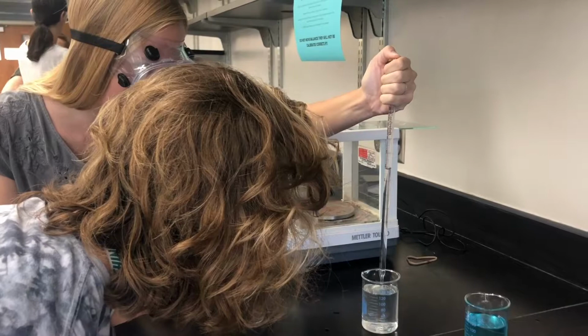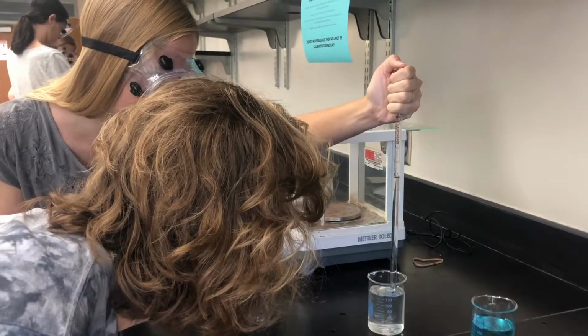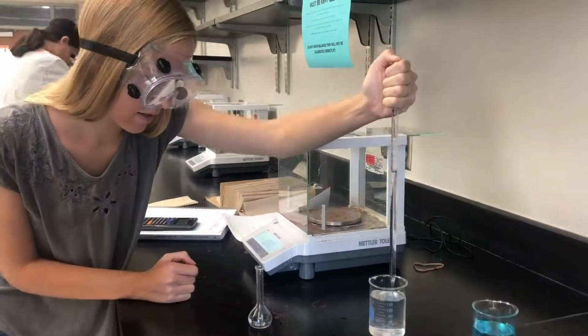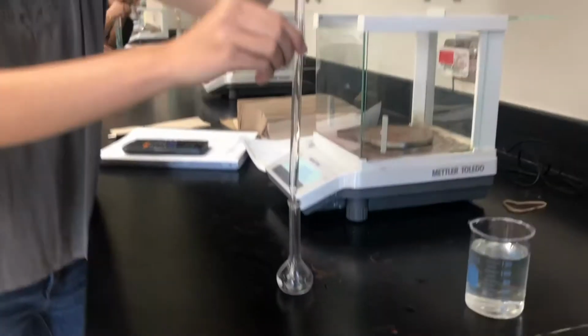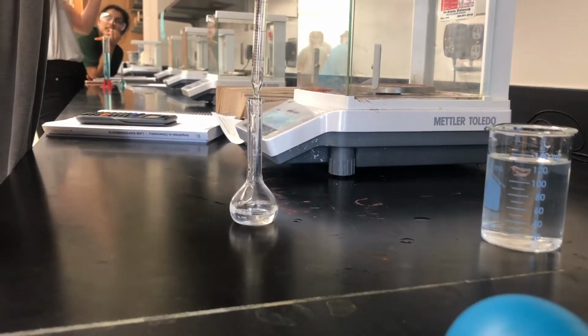We repeated these steps with each person of the lab group to get a total of 3 tests. Along the way, we were sure to record all necessary measurements for our future calculations, including initial volume of the stock solution and the mass of the solution.